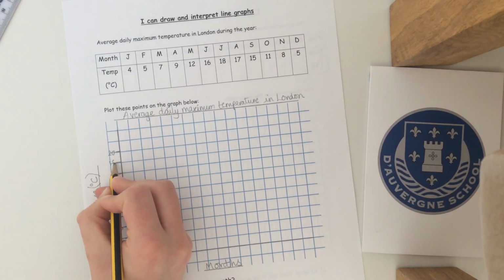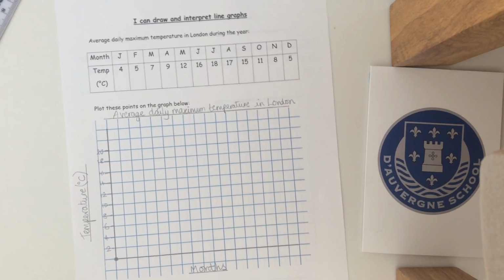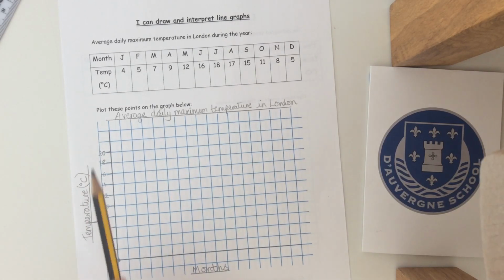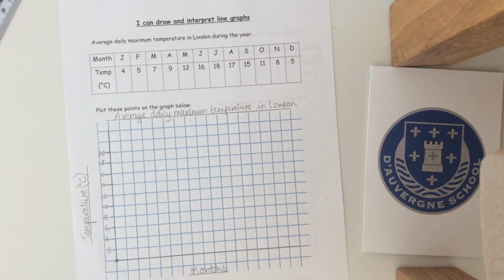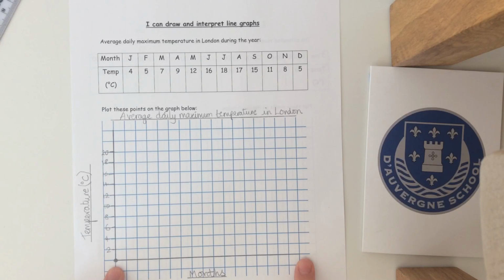If you have a bigger piece of paper with more squares on it, you could use a different scale. Okay, I'm just doing it based on the squared paper we've got here. So along our x-axis, how many months do we have in a year that we need to plot onto our graph? There are 12 months in a year, so we need to fit 12 months across our x-axis.